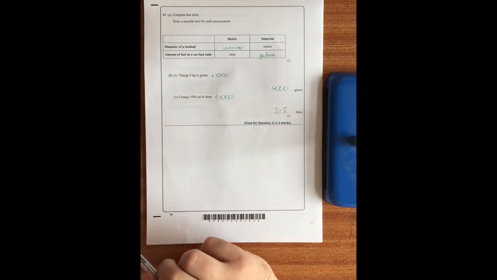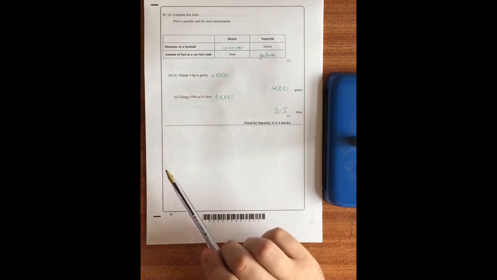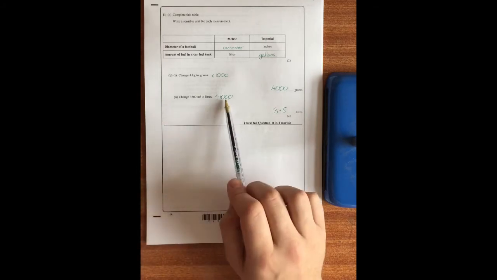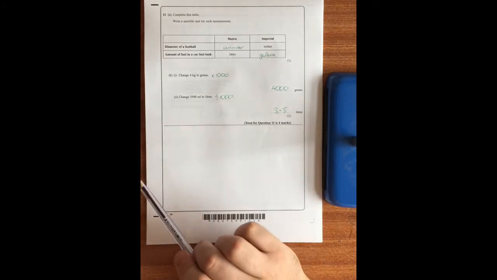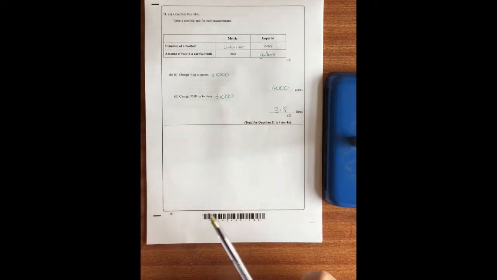Change 4 kilograms to grams. There are 1,000 grams in a kilogram, so we times by 1,000, which is 4,000 grams. And change 3,500 millilitres to litres. Again, there are 1,000 millilitres in a litre, but this time we need to divide by 1,000, so we get 3.5.